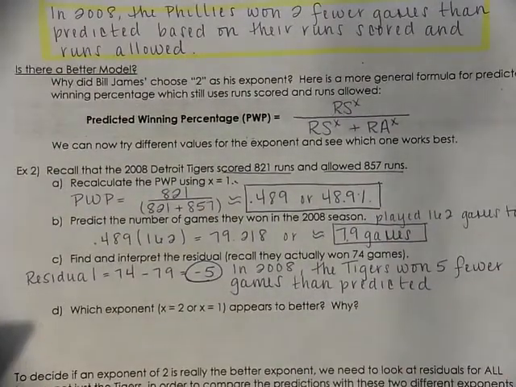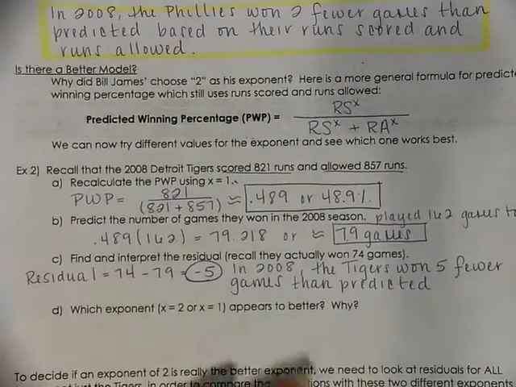And then don't forget to tell me what this prediction was based on. This prediction was based on runs scored and runs allowed.